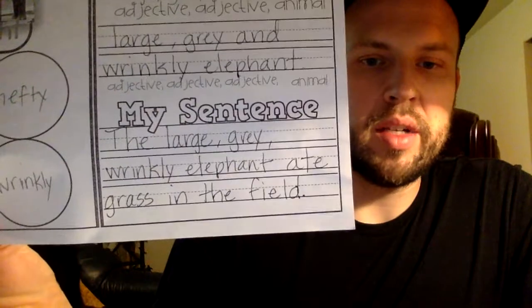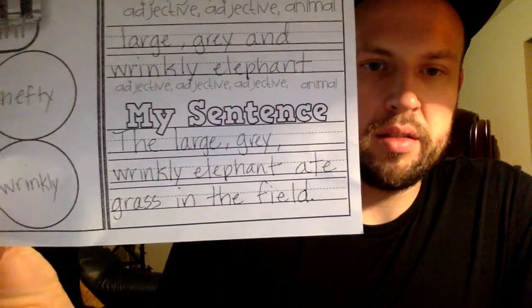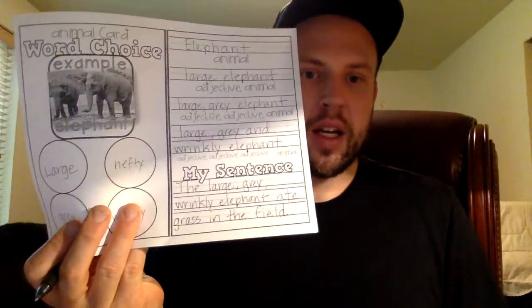What we would really want to say is tundra. In the tundra. Okay, so here's your sentence. The large gray wrinkly elephant ate grass in the field. Now, isn't that a much more interesting sentence than the elephant ate? Very good. Okay, so get that done. Take a picture, send it to Mr. Paul.